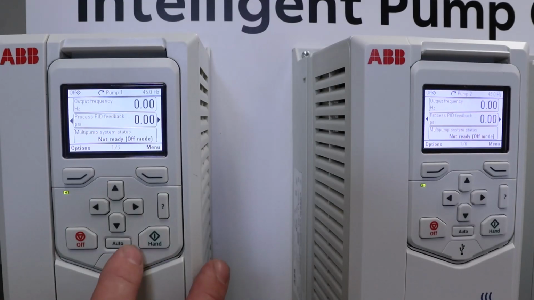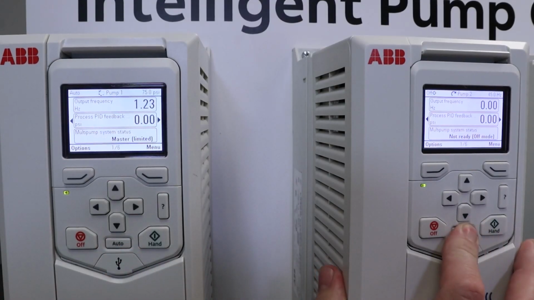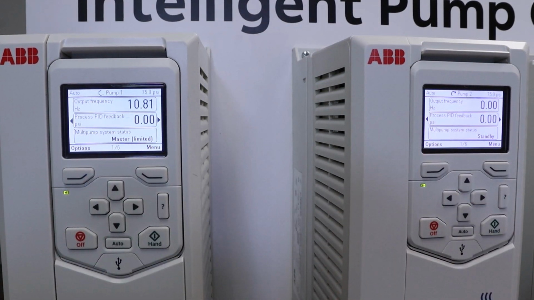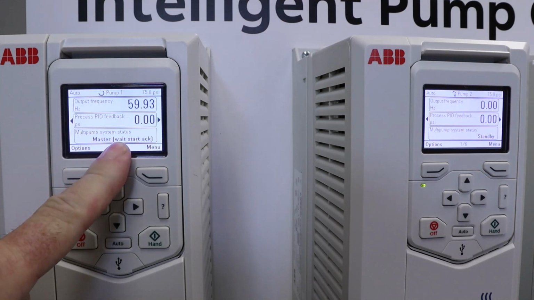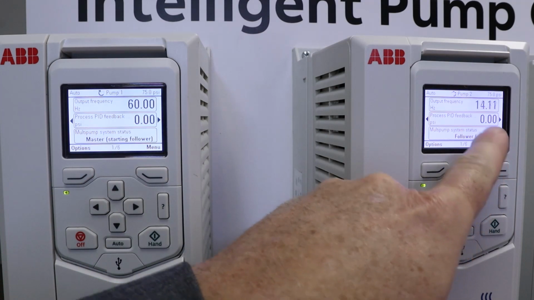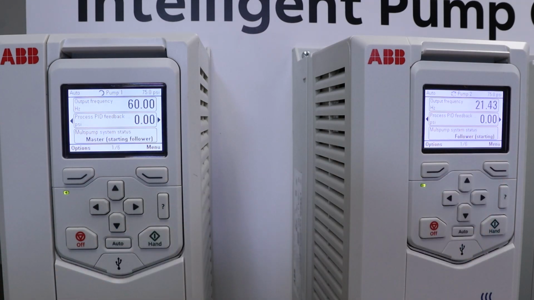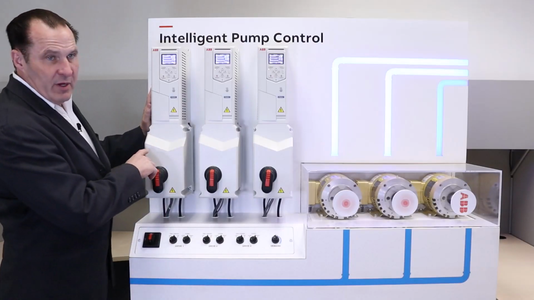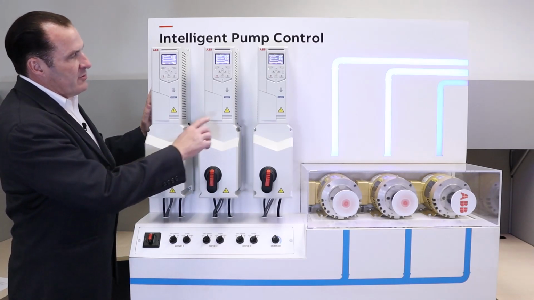When you're done programming the drives, turn them into auto. When you put them in auto, this one turned to master. This one's currently in standby. As you turn all your drives on, they will select out what they need to do. So master start delay. Now it's starting a follower. Drive number 2 is the follower this time, and now it's being brought up to speed. At this point, drive 1 is the master, drive 2 is the follower, and drive 3 is waiting at this moment.